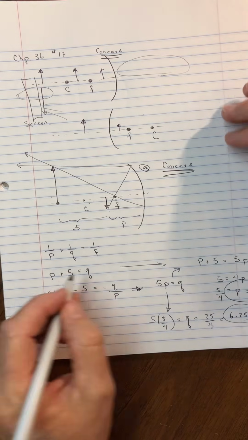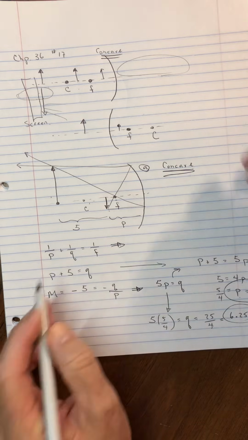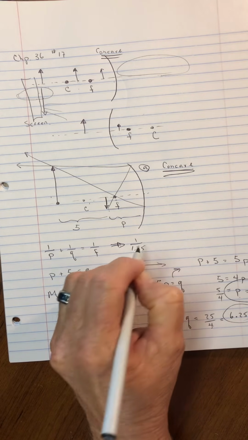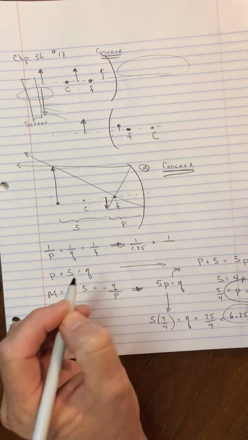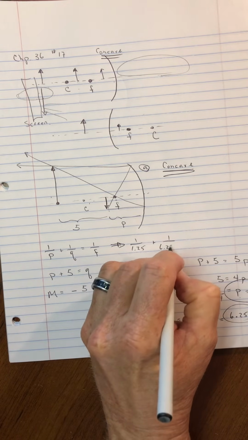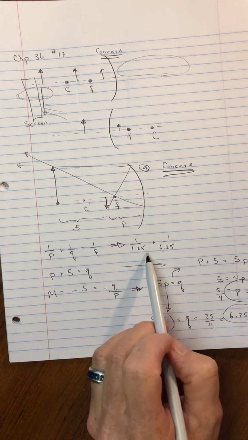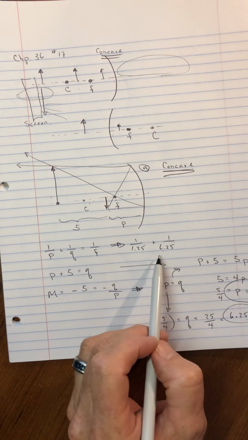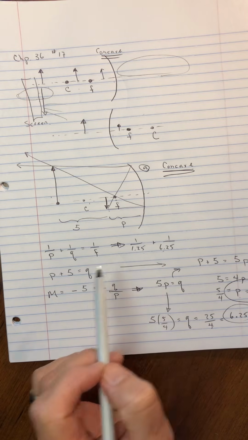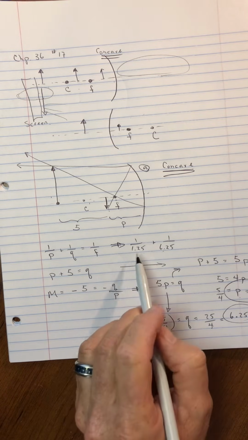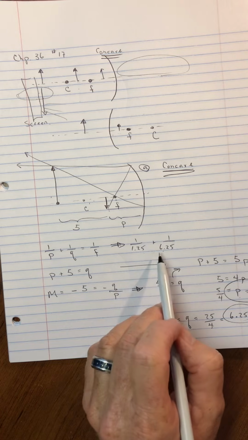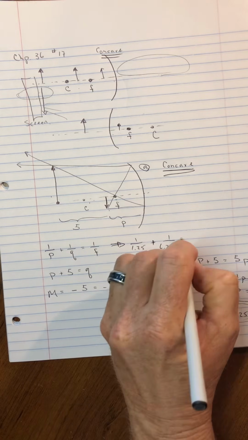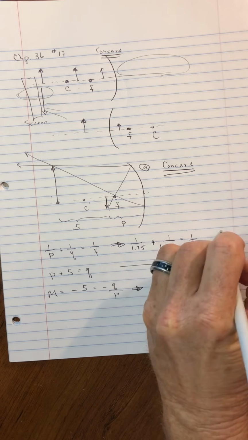Okay, so then finishing this, we can also get the focal length. We've got 1 over P plus 1 over Q. In fact, let me just check. Are they both positive? Okay, good. And is one 5 times bigger than the other? Yeah. And are they separated by 5? Yeah. Okay, good. And so that has to equal 1 over F.